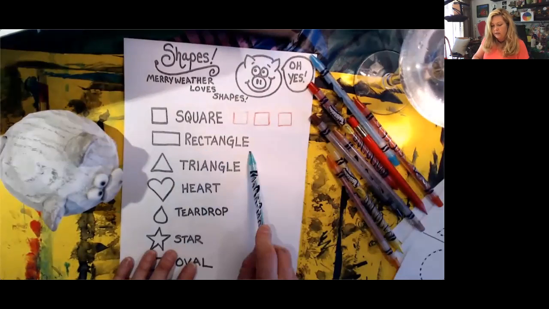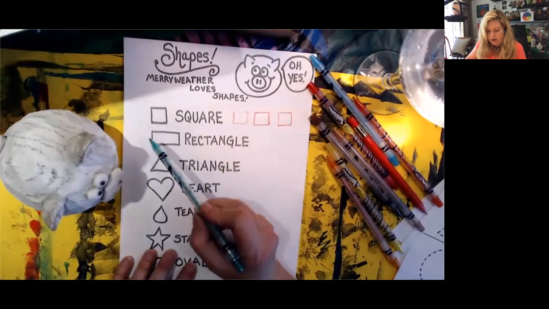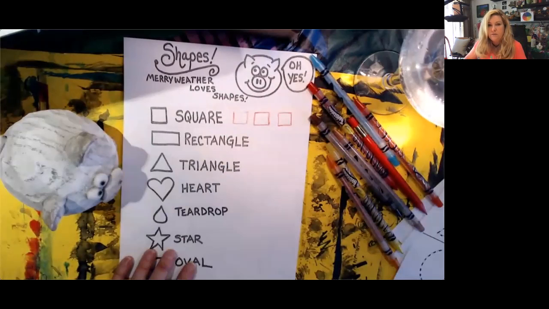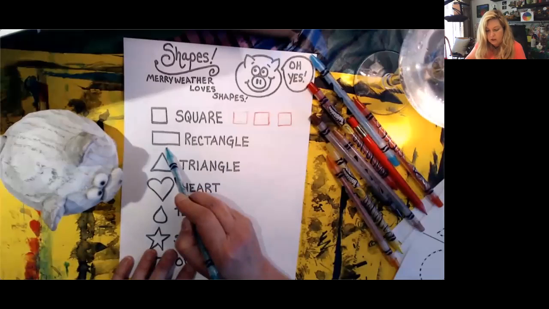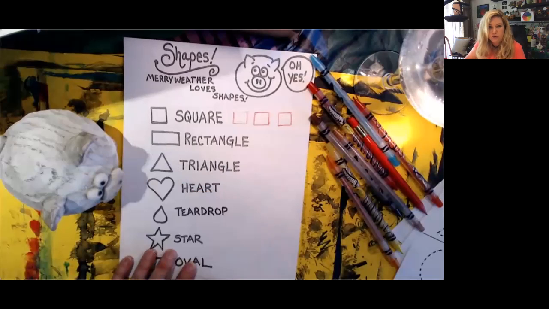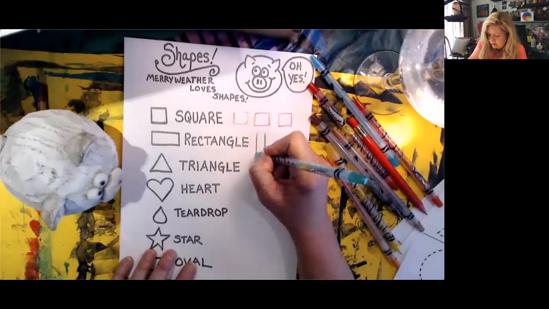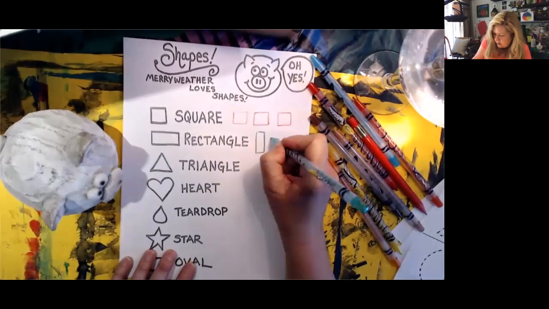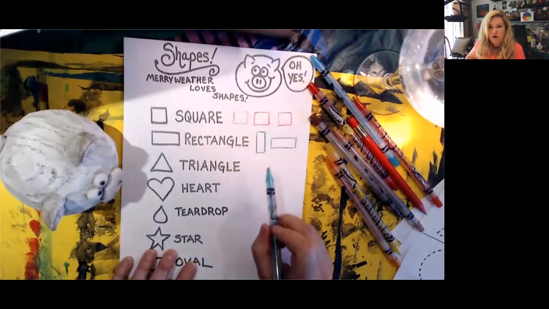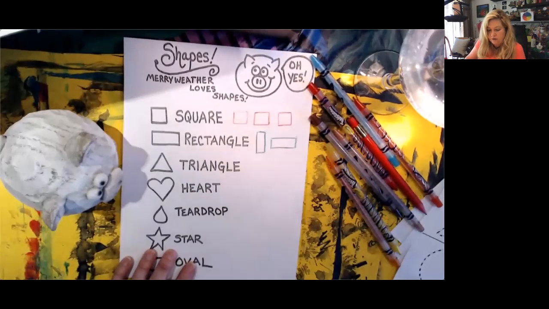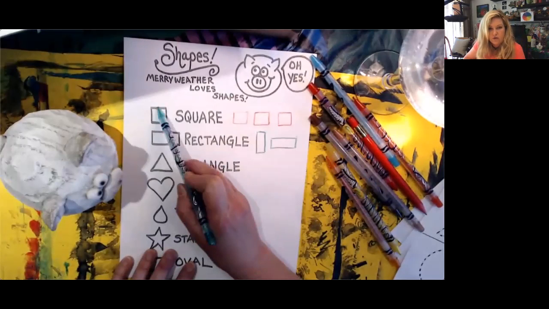rectangle. A rectangle is a lot like a square. It also has 4 sides, but here's the difference. 2 of the sides will be longer than the other 2. So you could draw a rectangle with long sides like this, or long sides like this. Both of these are rectangles. They are very similar to squares, but a square's sides are all equal in length.